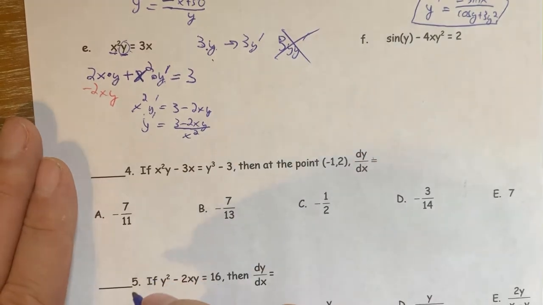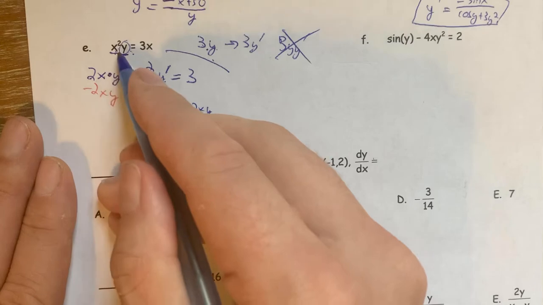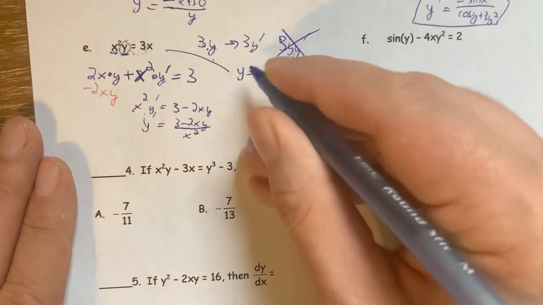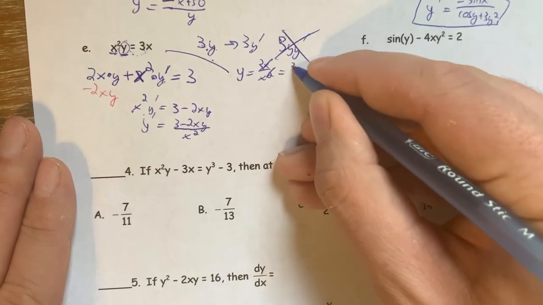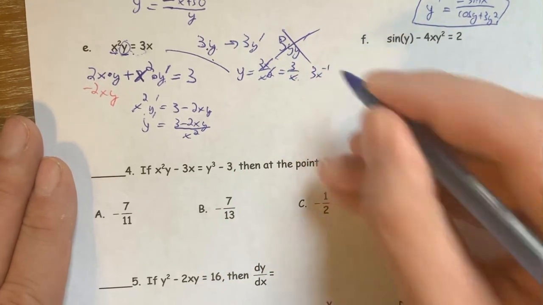And that's fine. I want to point out this is one that we actually could have done explicitly. It's pretty easy to just solve for y here. We divide by x squared. And when we divide by x squared, an x will cancel out from both of these. This is just 3 over x. And this is power rule. This is 3x to the negative 1 power.